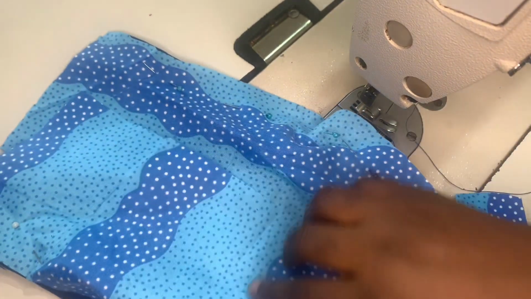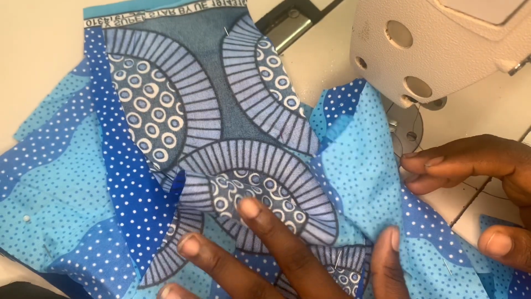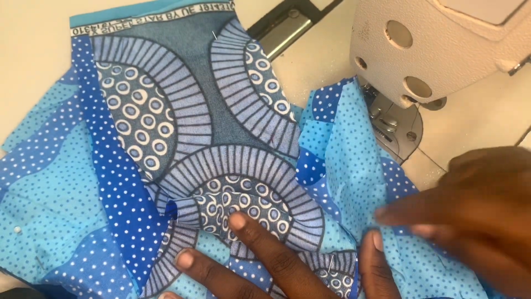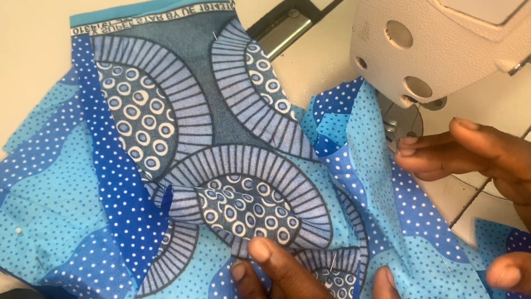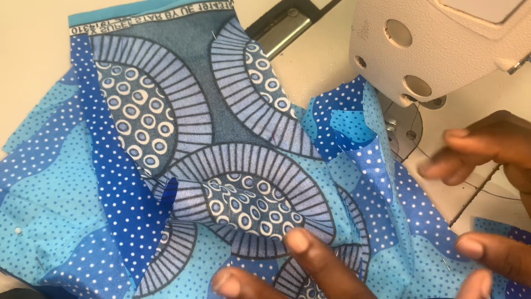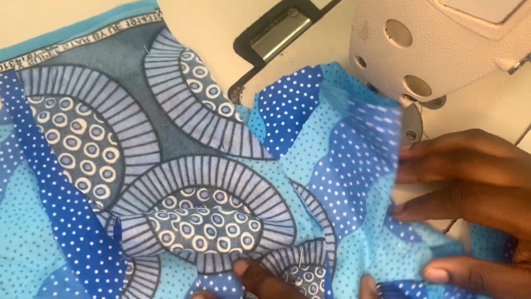So you join the side and do the same thing for the back and the lining of the upper part of the dress. Then when we are done with this part, we are going to join the down part also. We'll join the two sides together and the dart. When I'm done with that, I'm going to show you what to do next.